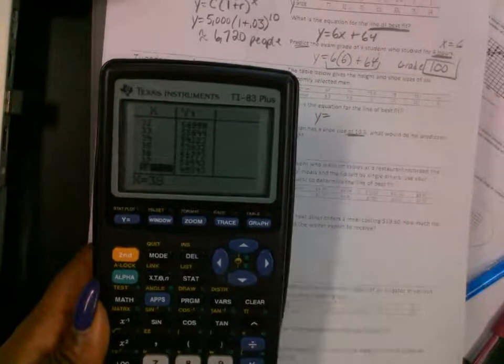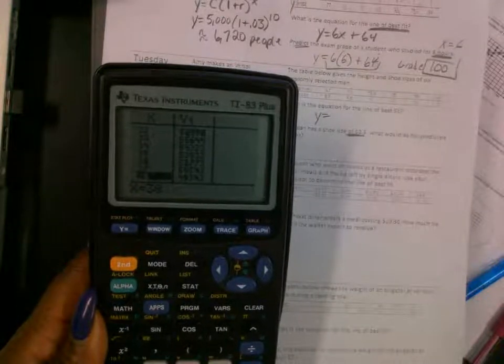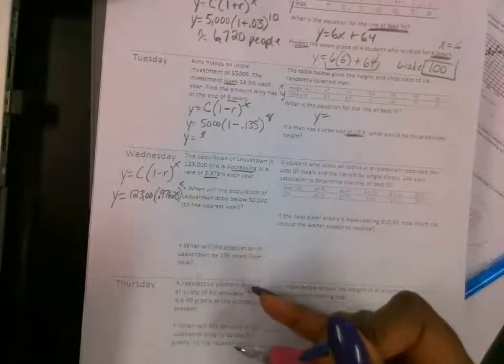It takes all the way to 38 for it to drop below. So here we're going to say, and they said round to the nearest year, so it's 38 years.